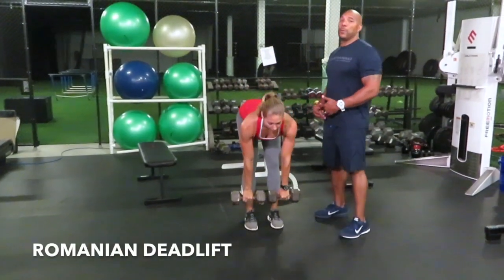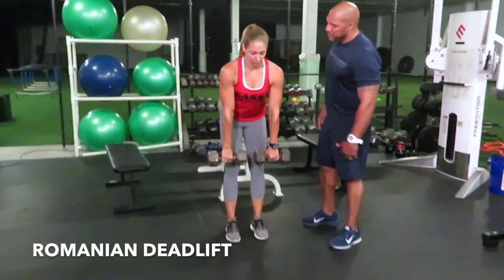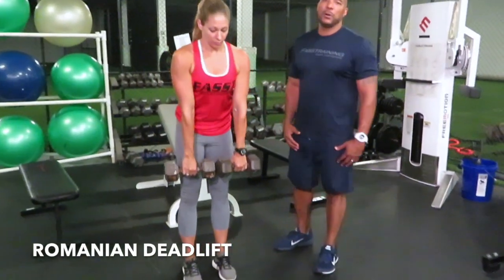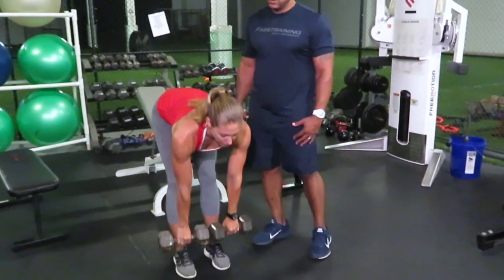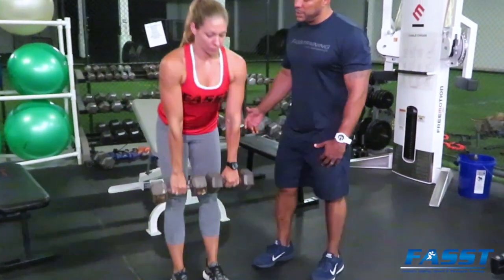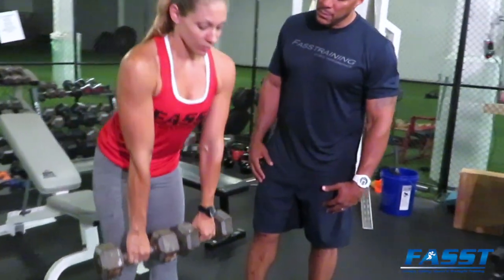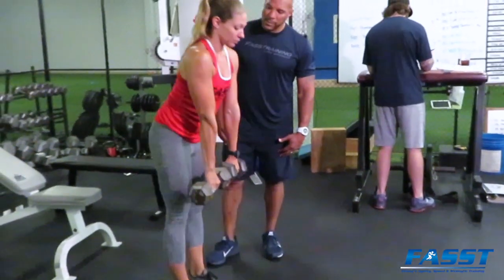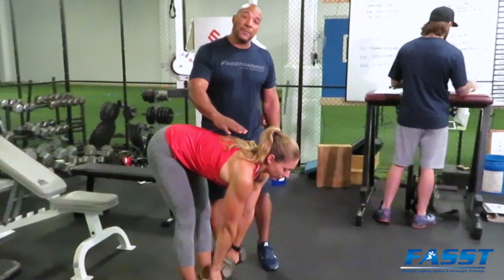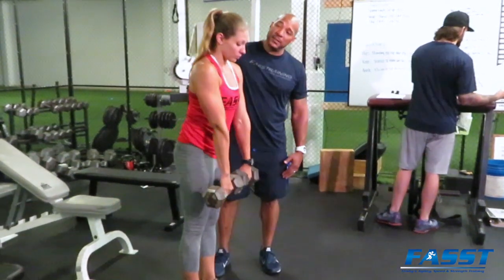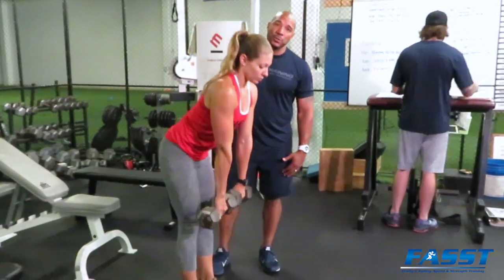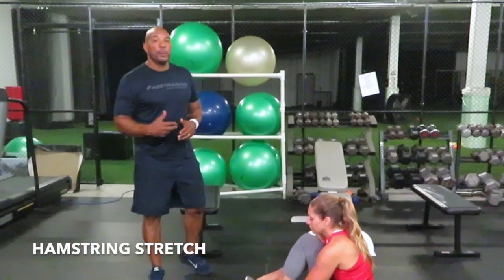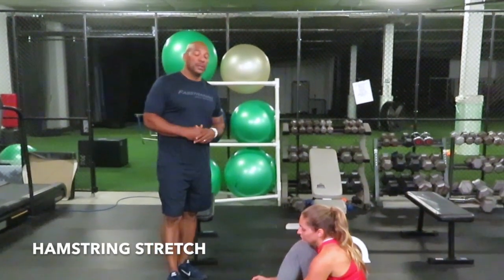Now I'm going to have Angela perform an RDL utilizing dumbbells. We're still working on that tempo. 2 seconds down, 1 second hold, 2 seconds coming up, maintaining control. By maintaining her back being flat, she also wants to keep her head slightly tucked to keep her spine in a neutral position.